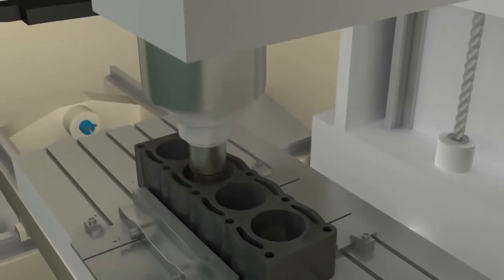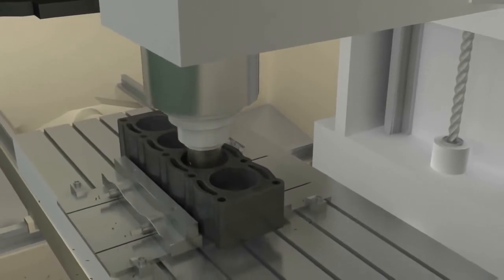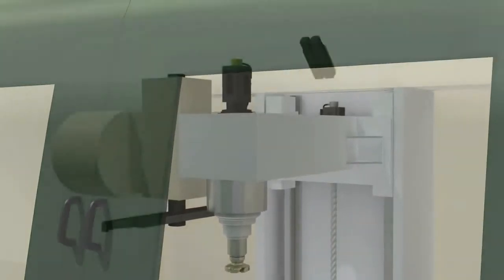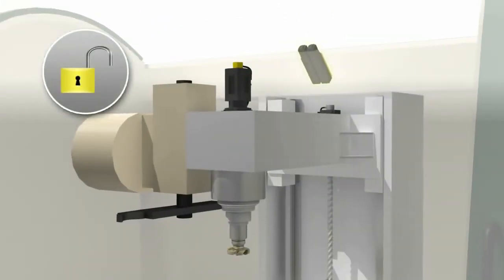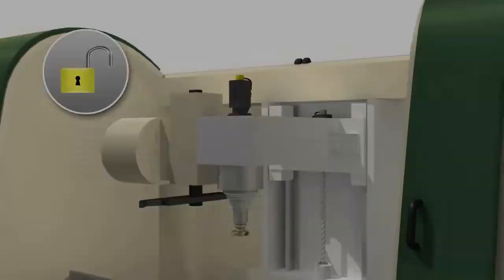Once the machining of the workpiece is complete, all drives move to a parked position. From this position, the drive monitor is able to determine that all drives have come to a safe stop and allow the protective door to be opened so that the workpiece can be changed.